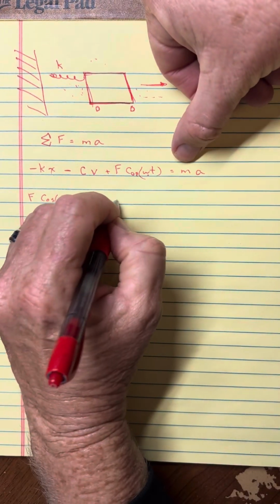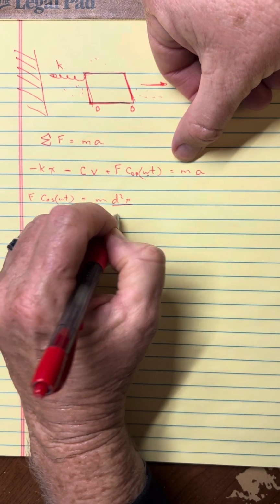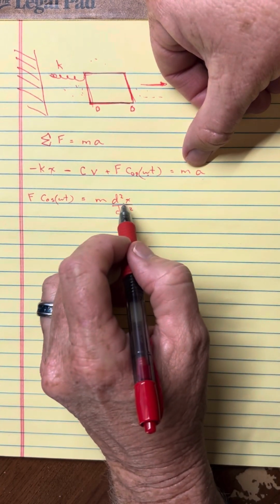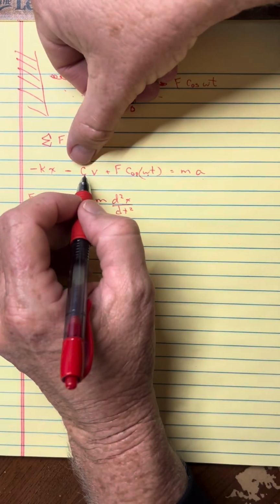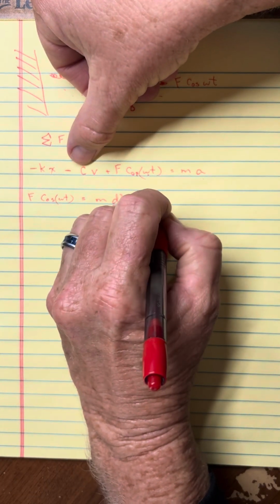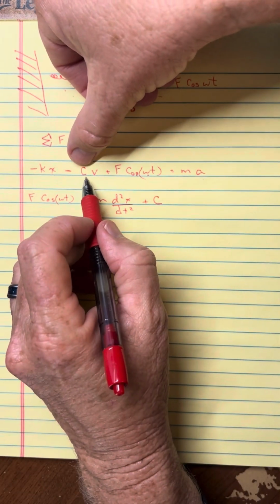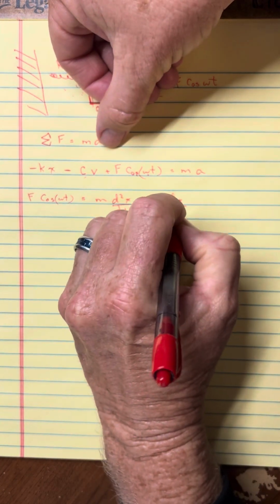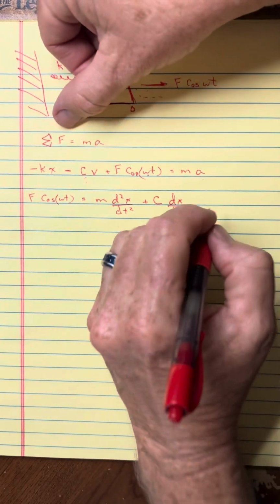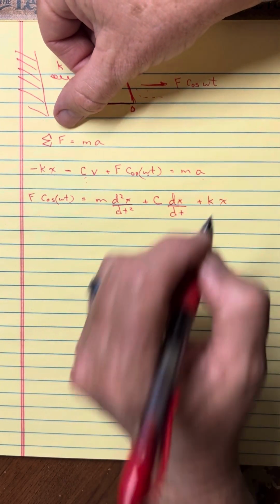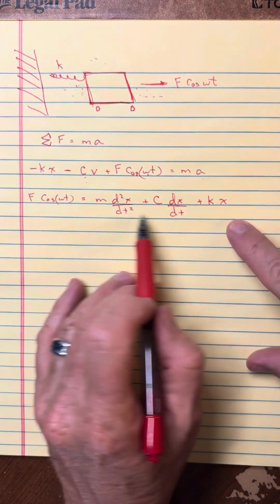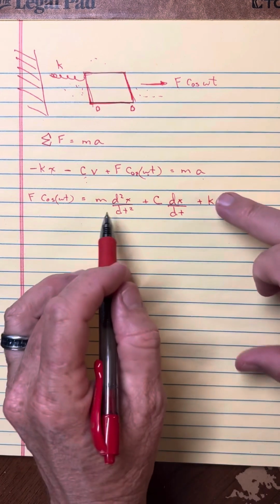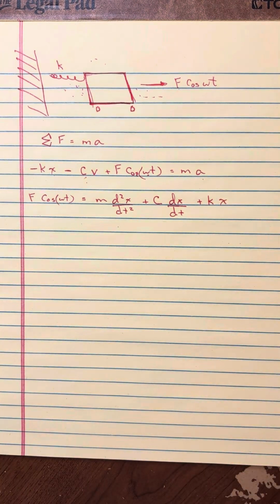Having the acceleration already on the right, I'll just write it as the second derivative of x, and then taking the dampening effect, here's the coefficient of dampening, and then the velocity, which would be dx/dt, and then the force from the spring, which is kx. I now have a differential equation that I need to solve, with x on one side and then time factors on the other.